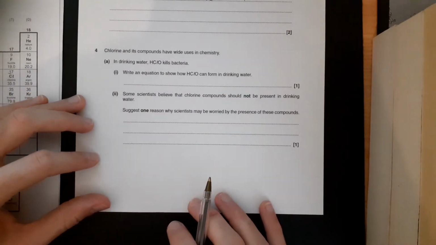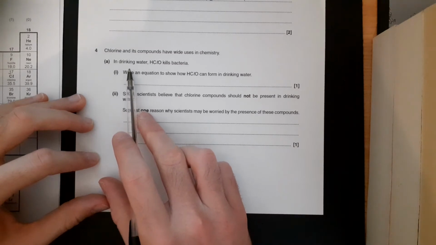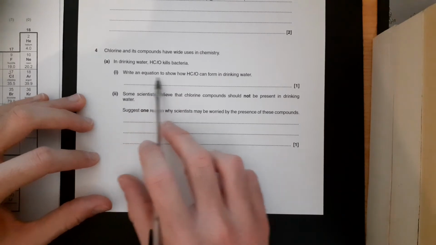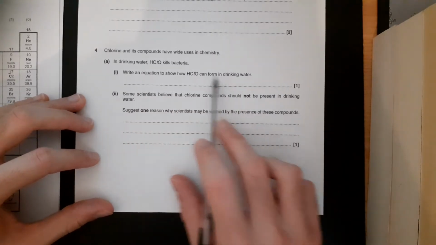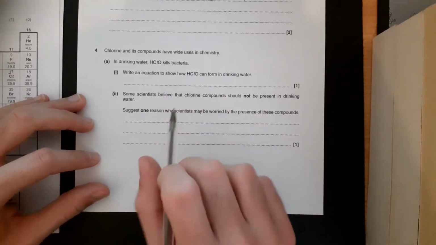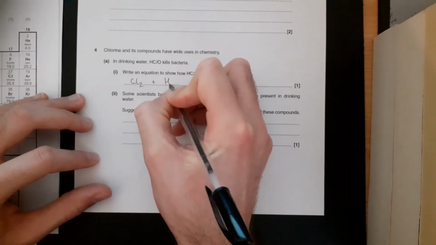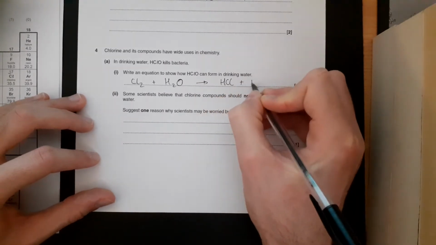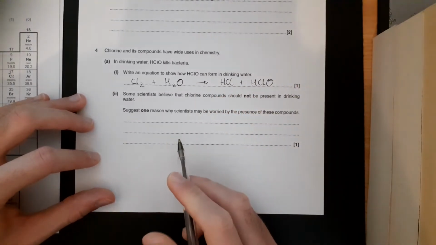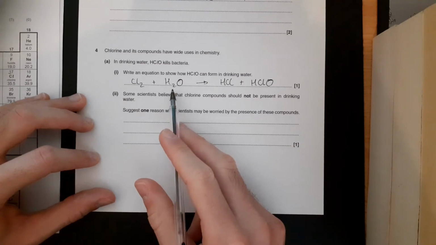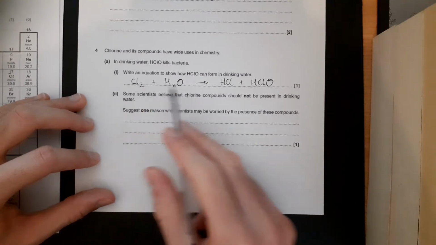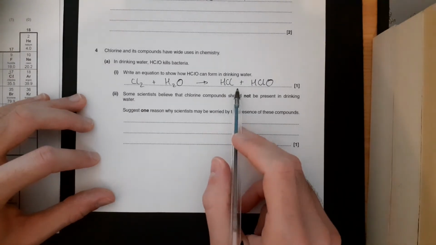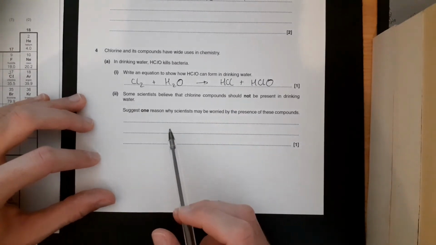This question is saying, in drinking water, we've got this HClO, which kills bacteria. Write an equation to show how it can form. So this is the product when we add chlorine to water. When you react chlorine with water, this is that disproportionation reaction where you end up with HCl and HClO. And then it just needs balancing. We've got 2 hydrogens, 2 chlorines, and 1 oxygen. Actually, it is balanced. So that's quite a nice, easy one.